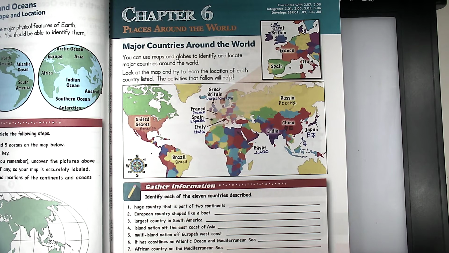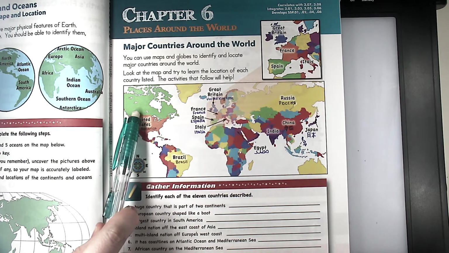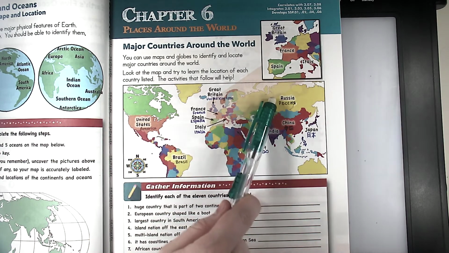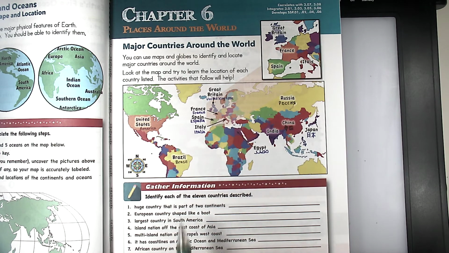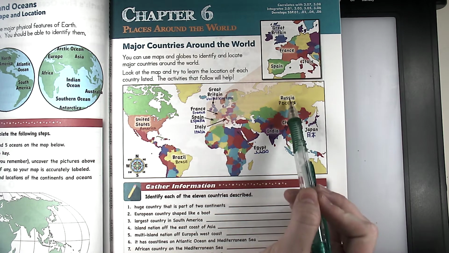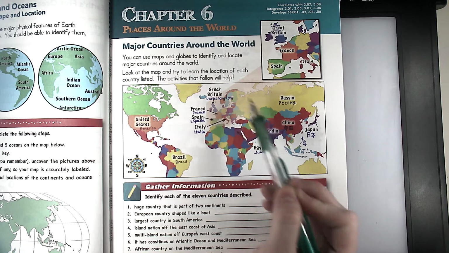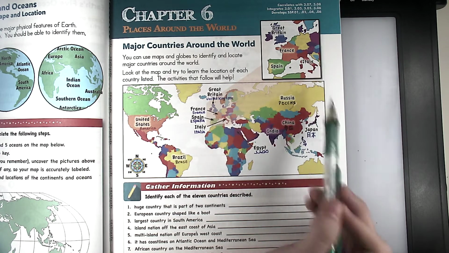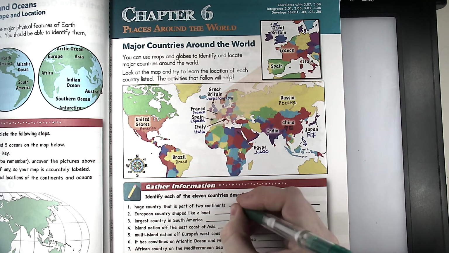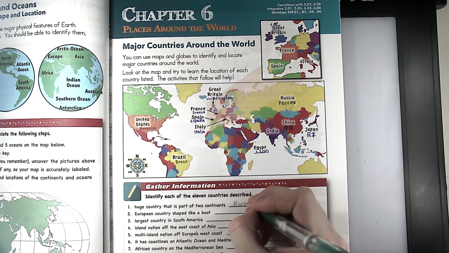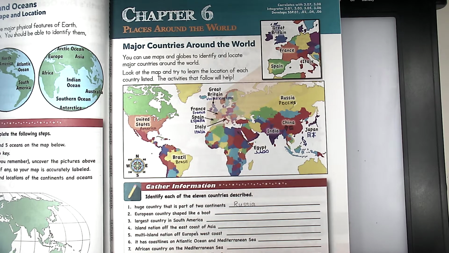Well, if I'm looking on this map, I see that one's pretty huge, but it doesn't have a name. That one's ginormous, that one's pretty big, and that one's pretty big. But it says it's part of 2 continents. And if I look over here, I see that Russia is part of Europe, because I know Europe is here, and Asia, because I know Asia is here. Therefore, I know that this is Russia. So make sure you are writing it down with a capital letter because this is a proper noun. It is the name of a country.